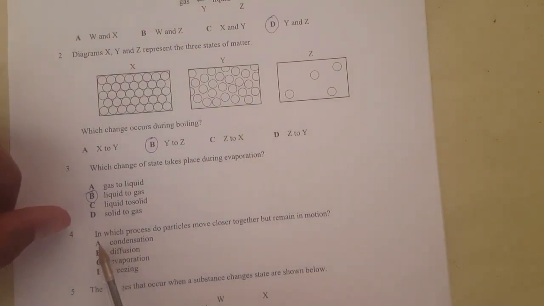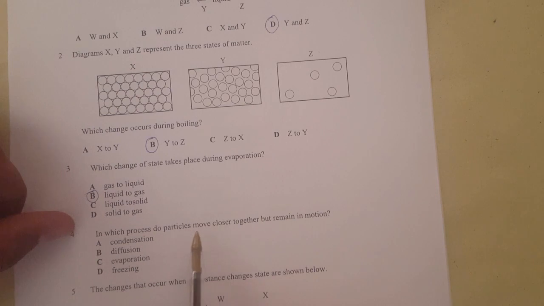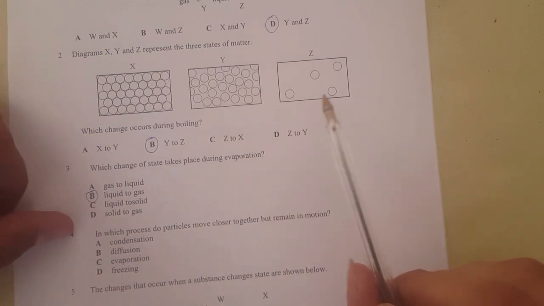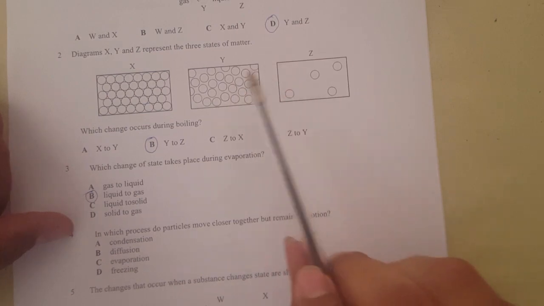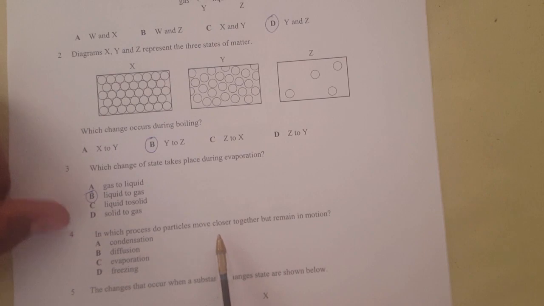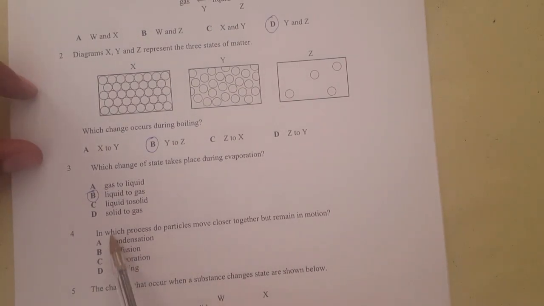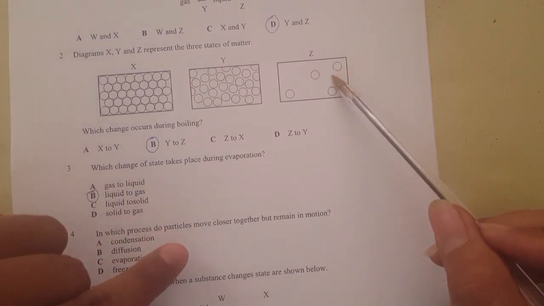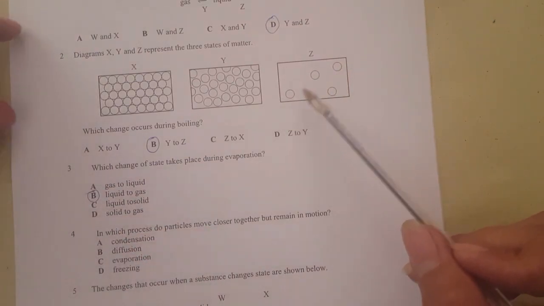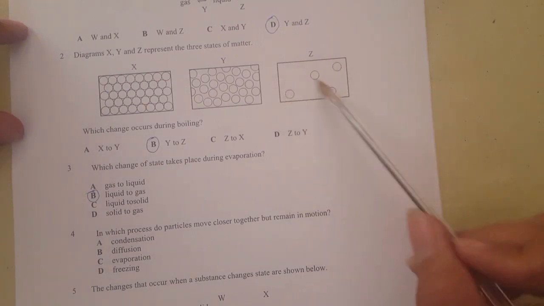In this question, the particles are still moving. There is movement, and the two states in which we have movement are the gas and the liquid. So it's a change from gas to liquid or from liquid to gas. But how can we differentiate between them? The question says, in which process do the particles move closer together but remain in motion? So the particles are moving closer together. This means that they are changing state from gas to liquid.